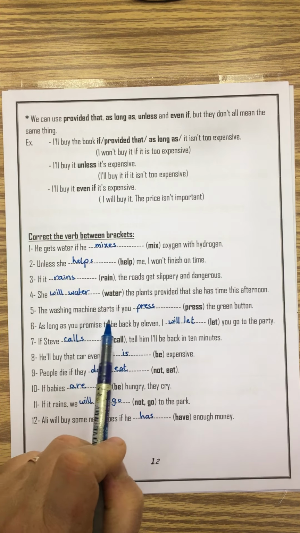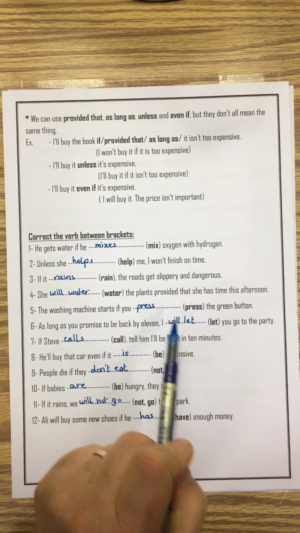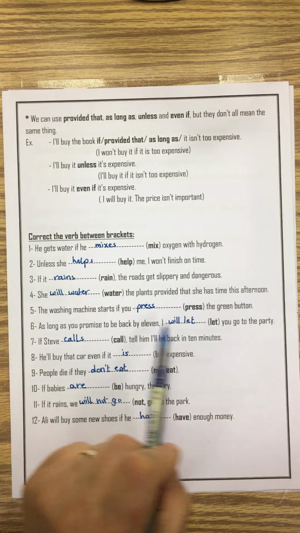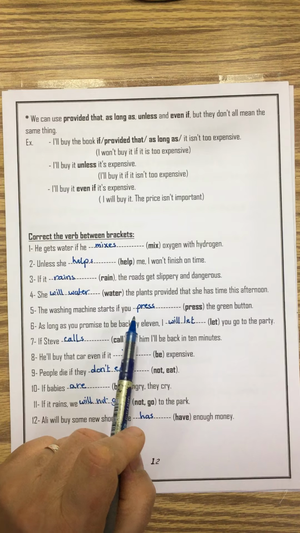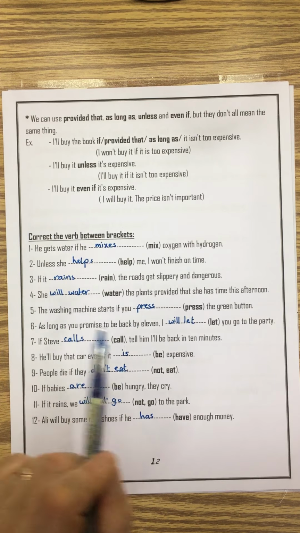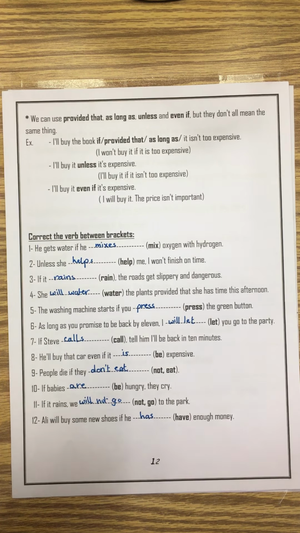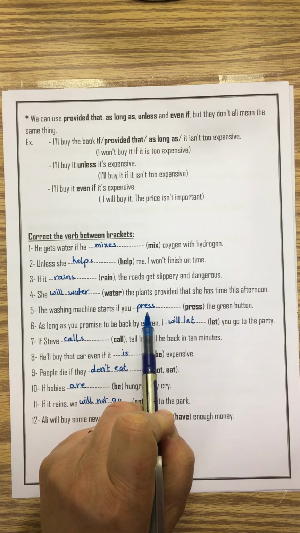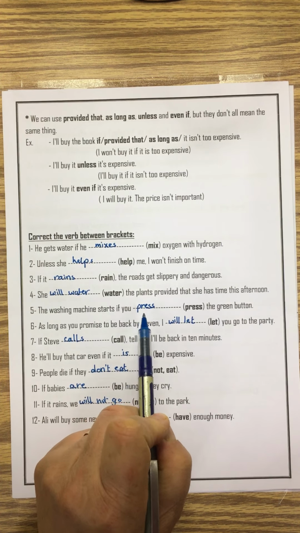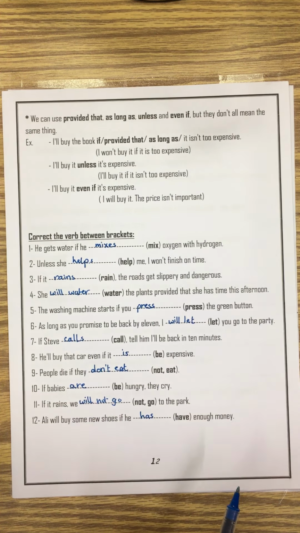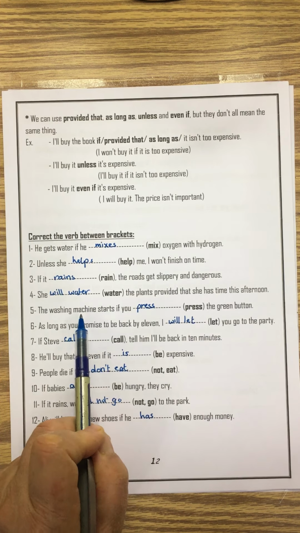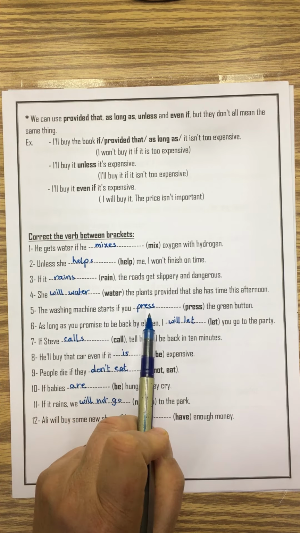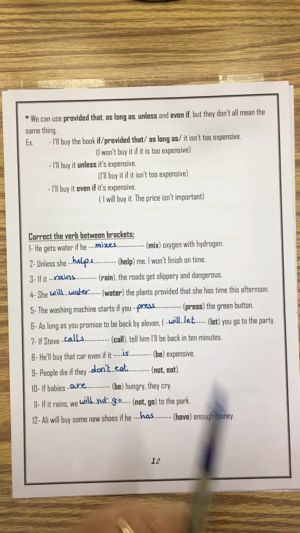The washing machine starts if you press the green button. This is like an instruction, like in a verbal sequence. It is something certain to happen, the washing machine starts. As you can see here we have simple present and the other part also has simple present, the if clause has simple present. We said here starts because machine is singular, and here press because you doesn't take s.